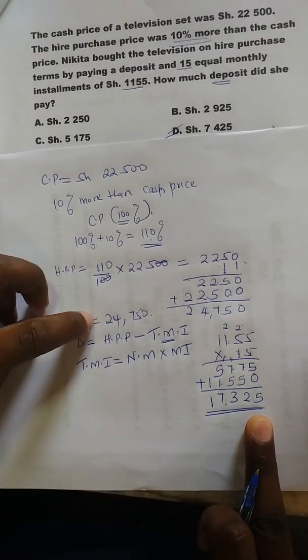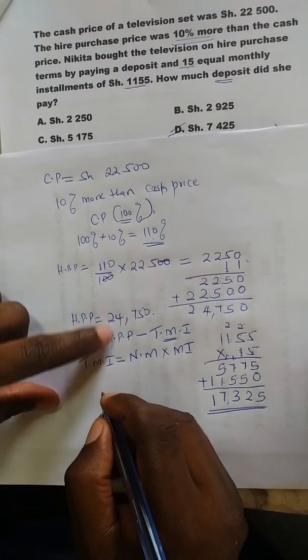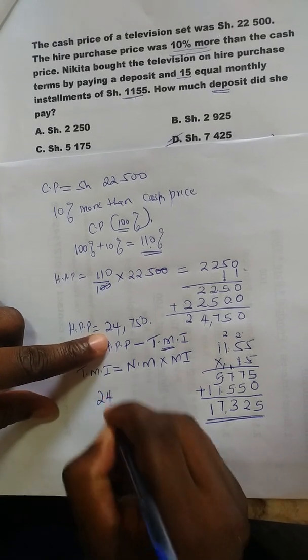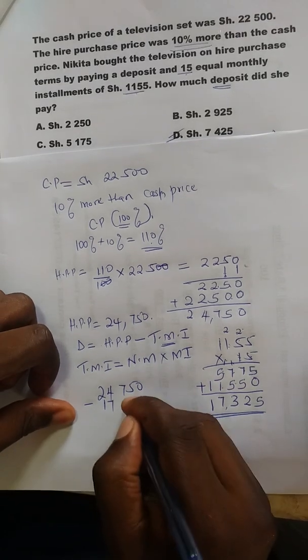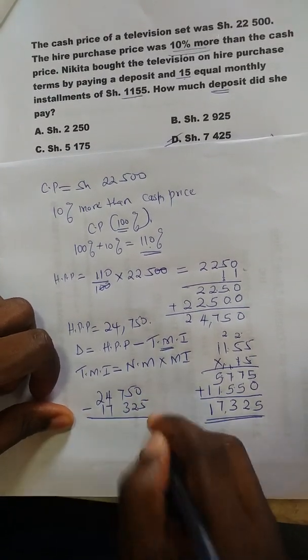17,325. You subtract. You get the hire purchase price, which is 24,750. You subtract 17,325.